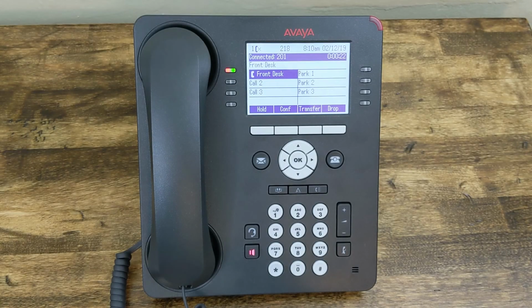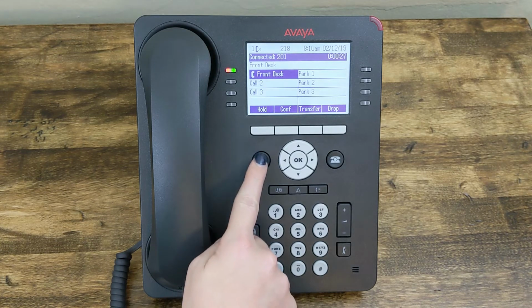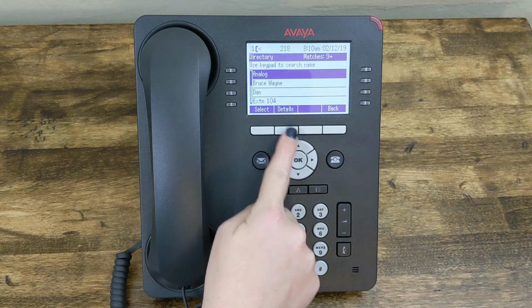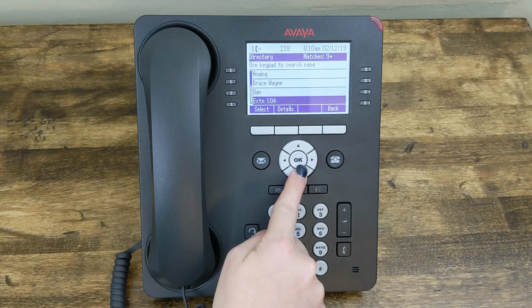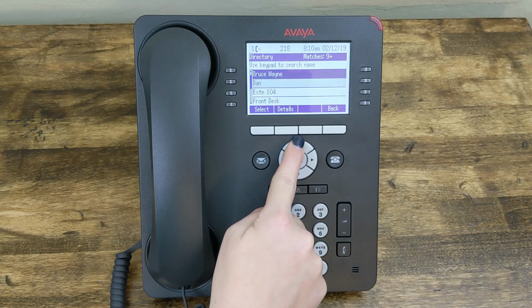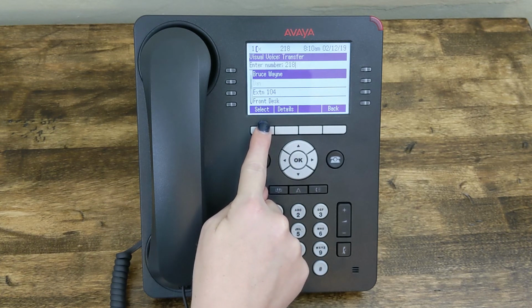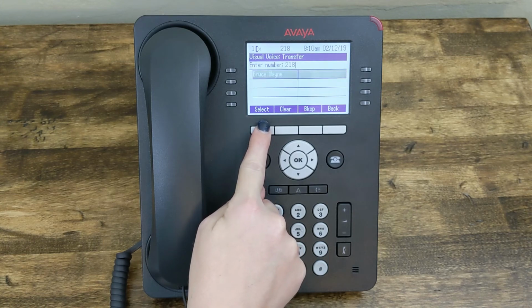soft key. An alternative method of transferring a caller into someone's voicemail box is to begin by hitting the Message button on the middle of your phone, selecting Directory, and then scrolling up and down through your directory until you find the correct user. When highlighted, press the Select soft key and press the Select soft key again.